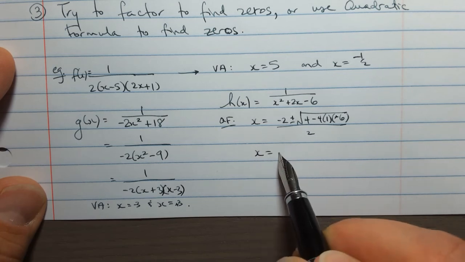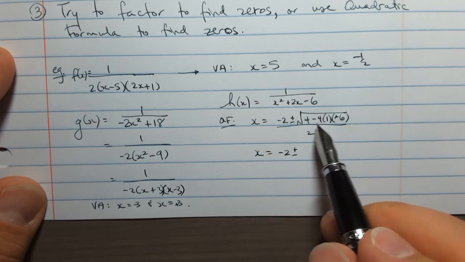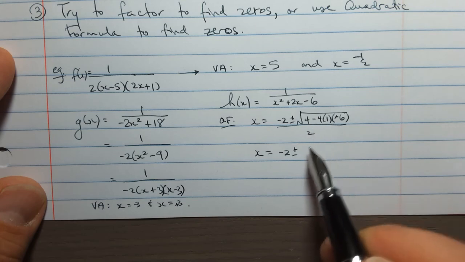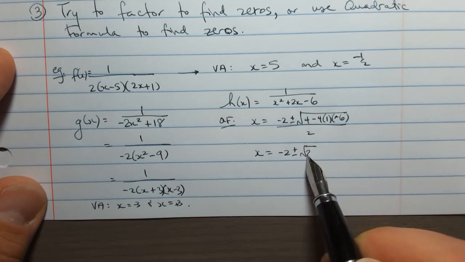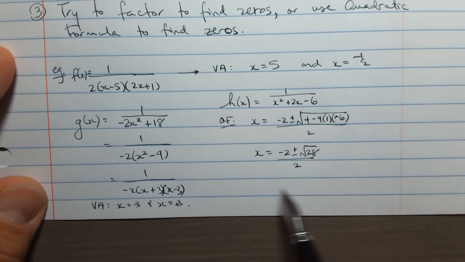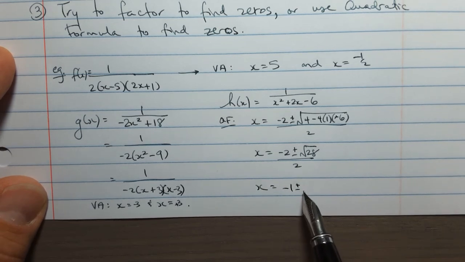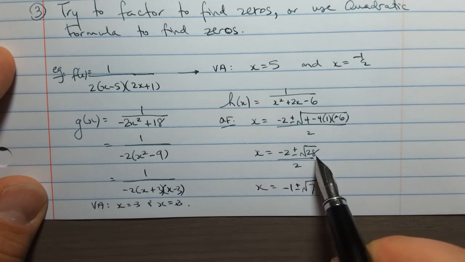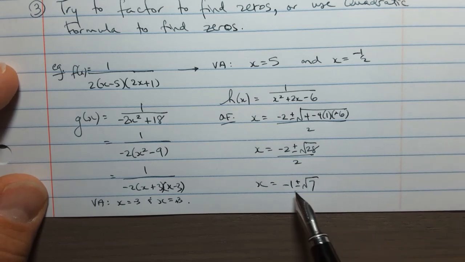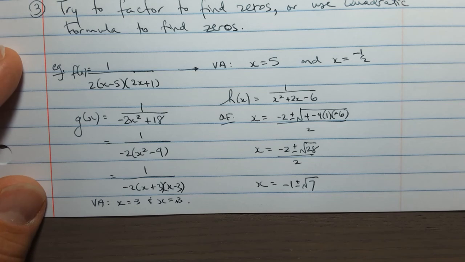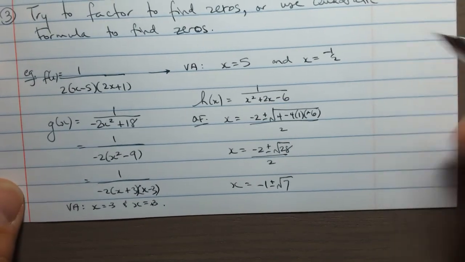So x is negative 2 plus or minus, that's going to be 28, so root 28 over 2, and that simplifies to negative 1 plus or minus root 7, taking a 4 out of there and the square root of it. So that gives us two answers as well, negative 1 plus root 7, negative 1 minus root 7. Those are the asymptotes.